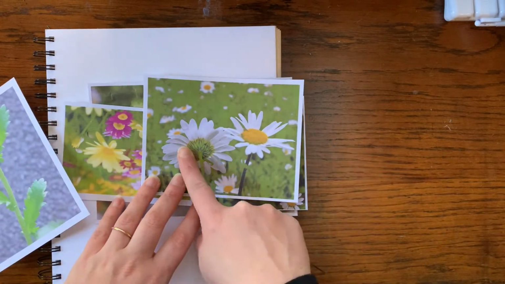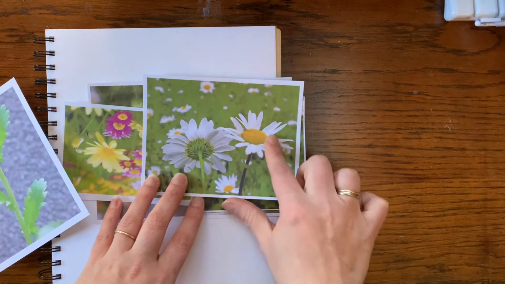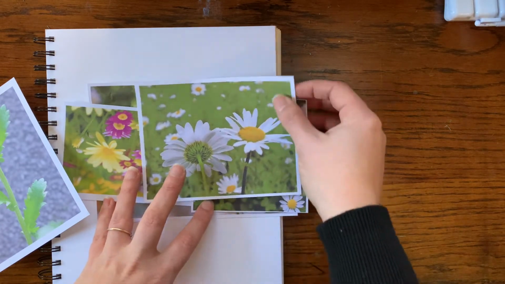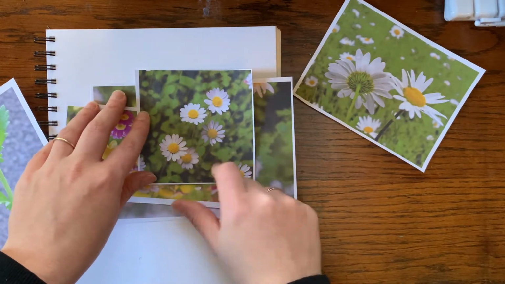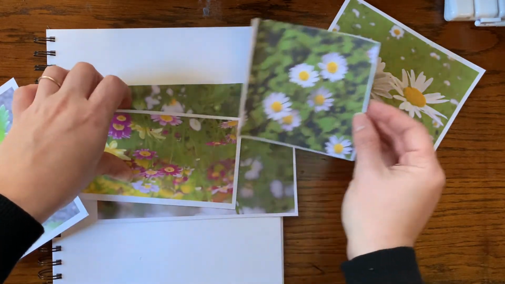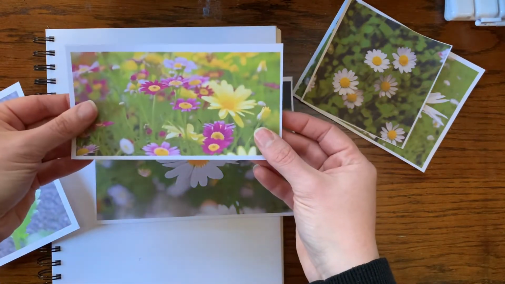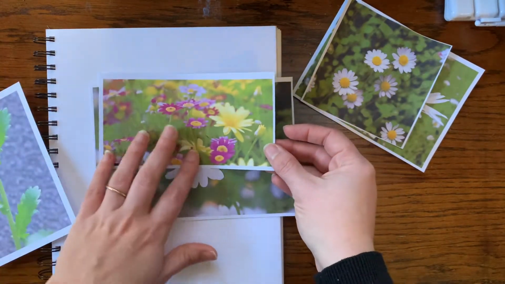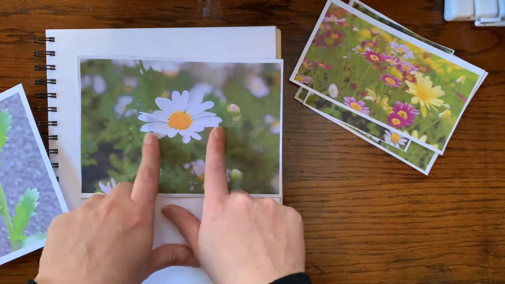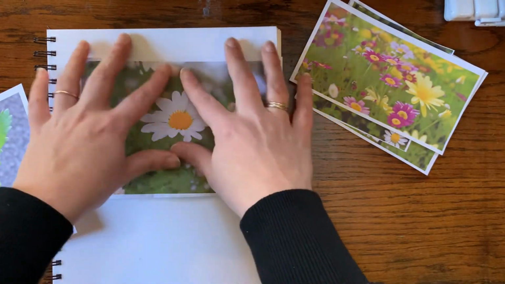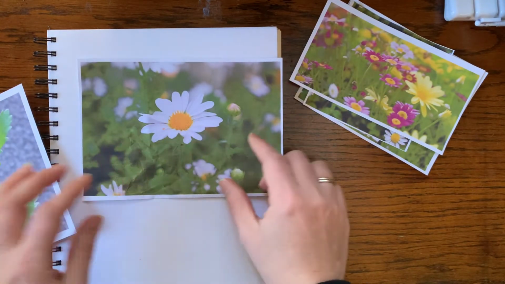As you can see, this one is of a daisy from behind. This one's on a slight angle. These are cute little daisies. I thought their petals were really cute, and they're really little. And then this is just a range of different types of daisies. I do like to get one that's pretty large, so I can break down these shapes a bit more.